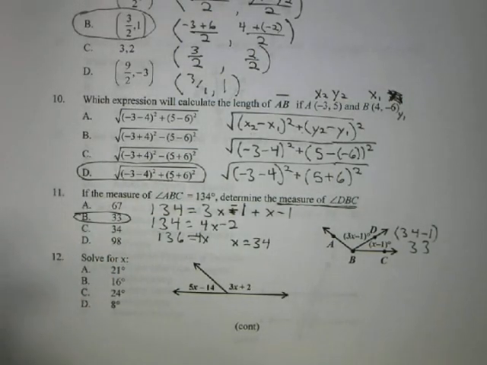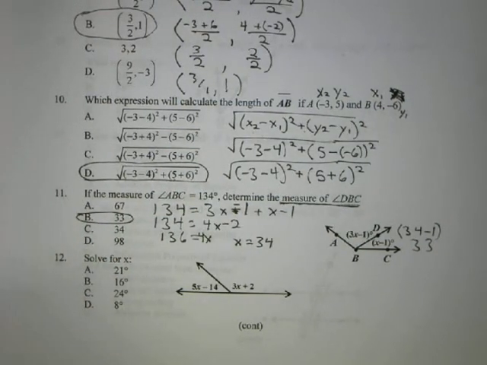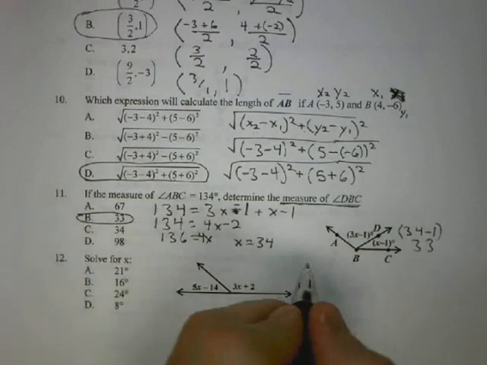That's not what we're looking for here. We're looking for the measure of DBC. So we need to plug in 34 into x minus 1, and it comes out to be 33. Our answer is 33. That is the measure of DBC. But notice 34, which was x, is one of our answers, and it would be the incorrect one. Go back and make sure you read the question.